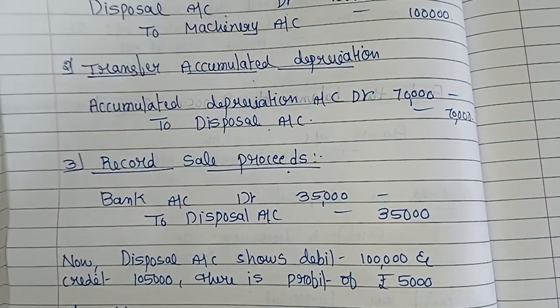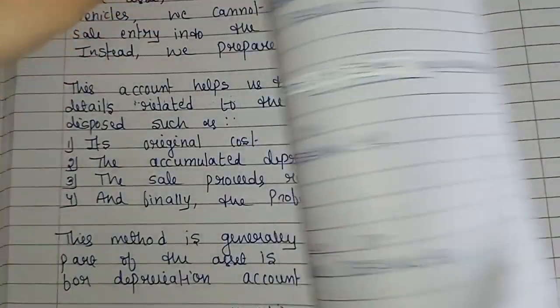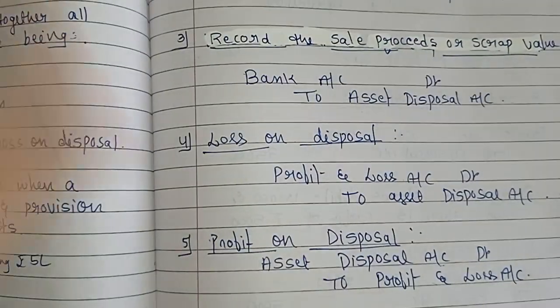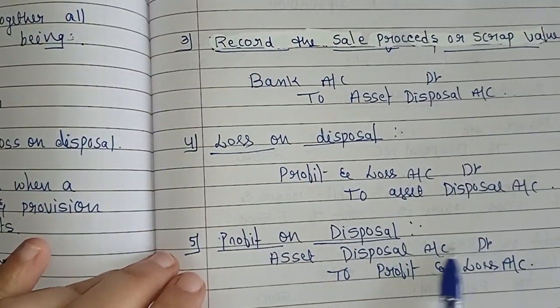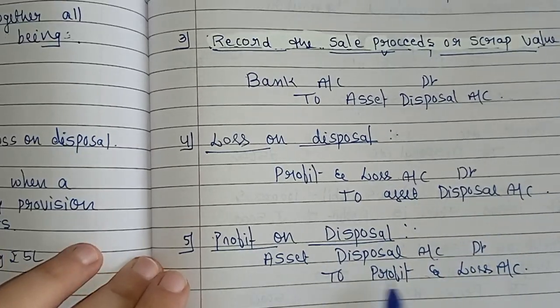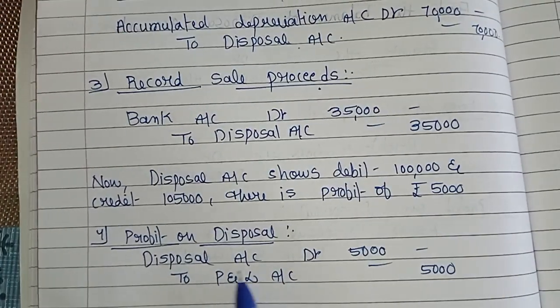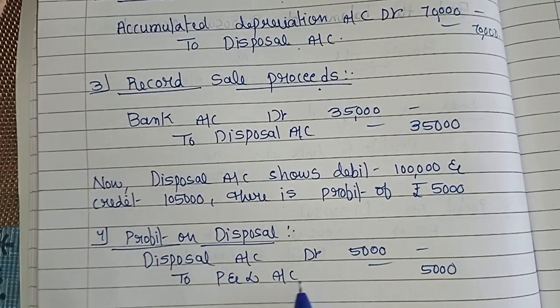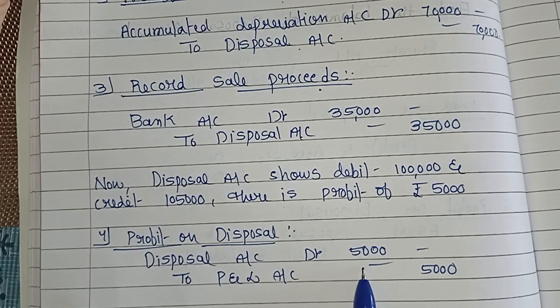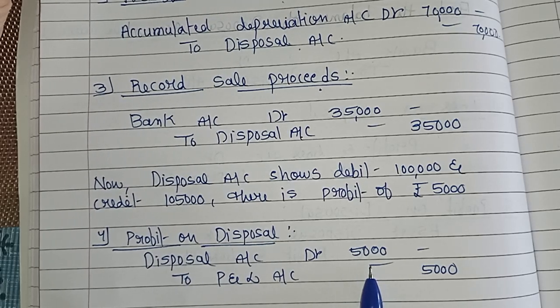So what is the journal entry for profit on disposal? Asset disposal account debtor to profit and loss account. So the journal entry for profit on disposal is disposal account debtor to profit and loss account, how much? Rupees 5,000.